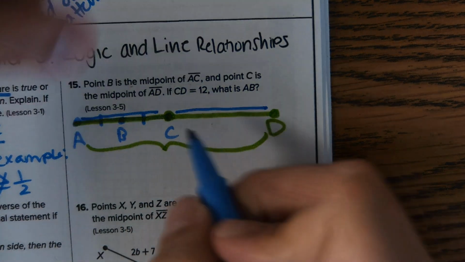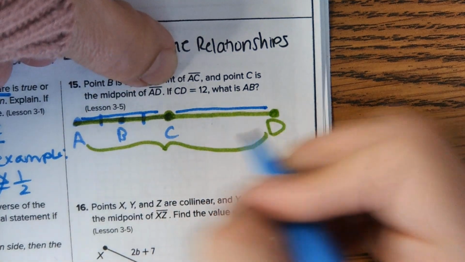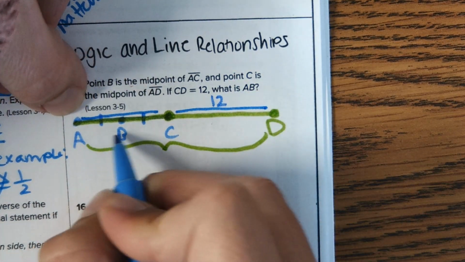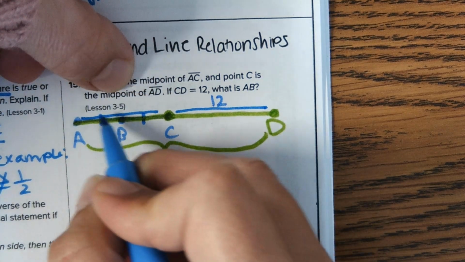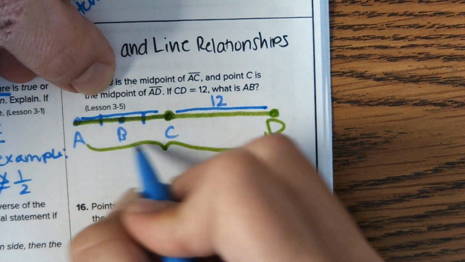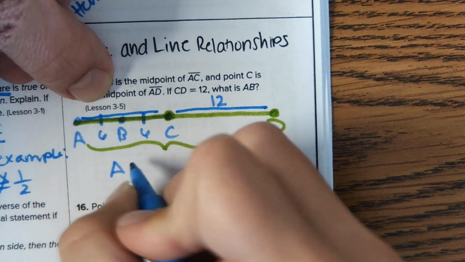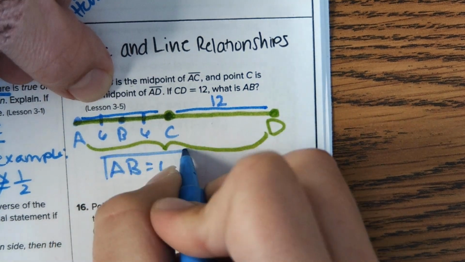Okay, so it says that CD right here is 12 units. So this would be 12. What is the length of AB? Well, if this whole thing is 12, then this whole part is 12, and it's half and half here, so this would be 6 and 6. So AB equals 6 units.